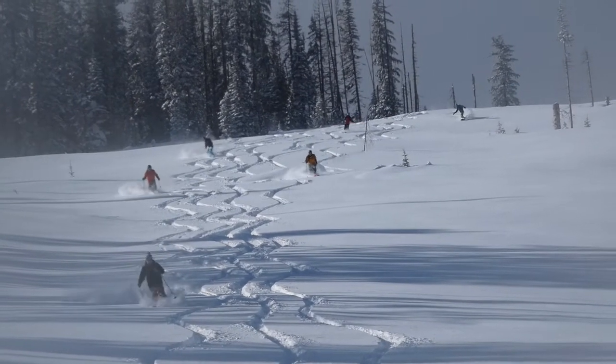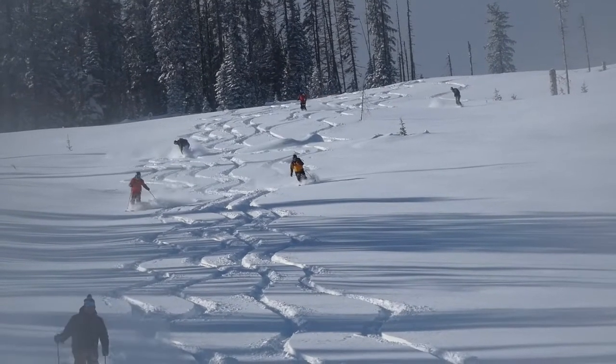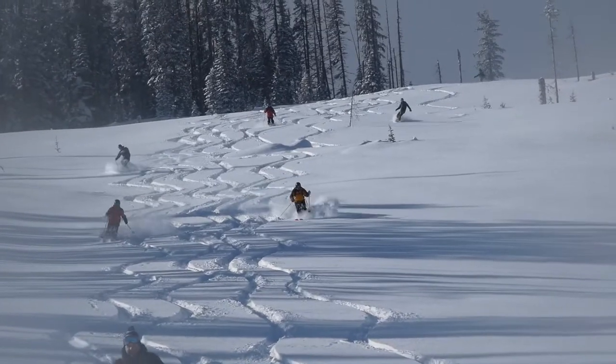When there's no avalanche risk, like in this run, it's super simple. Everybody can come down in teams of 2, nicely spaced so we're not crashing into each other, and just have a good time.